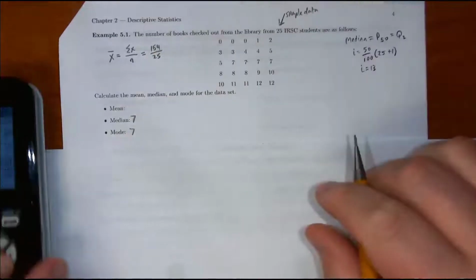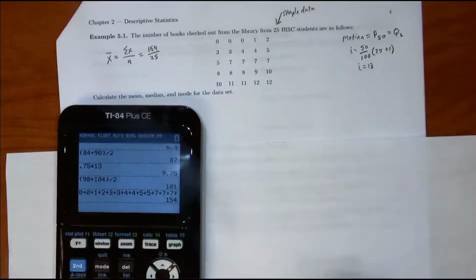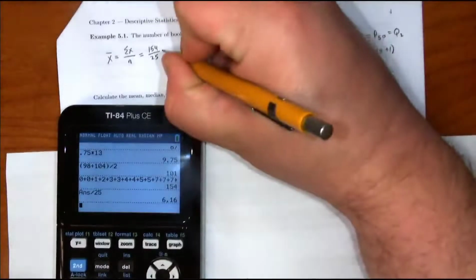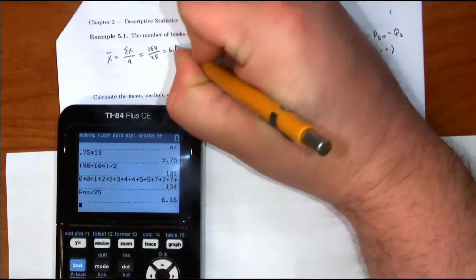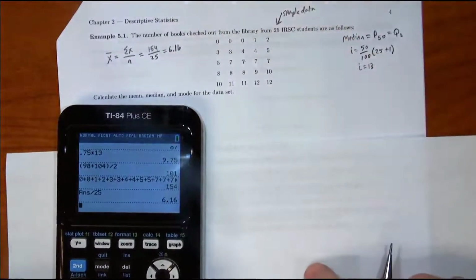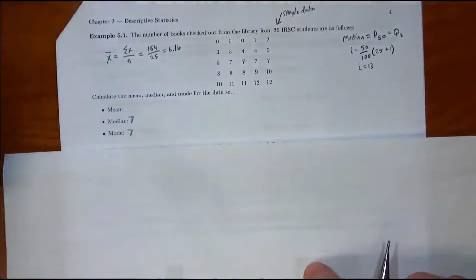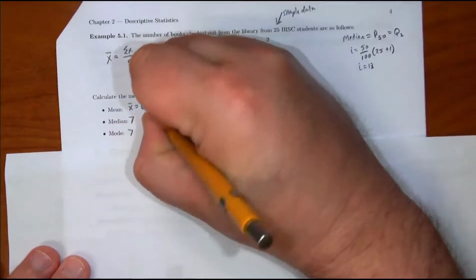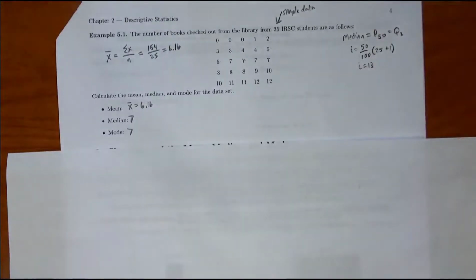So let's see, 154 over 25, 6.16. So that's the average number of books checked out by this sample. So X bar is 6.16. Okay?